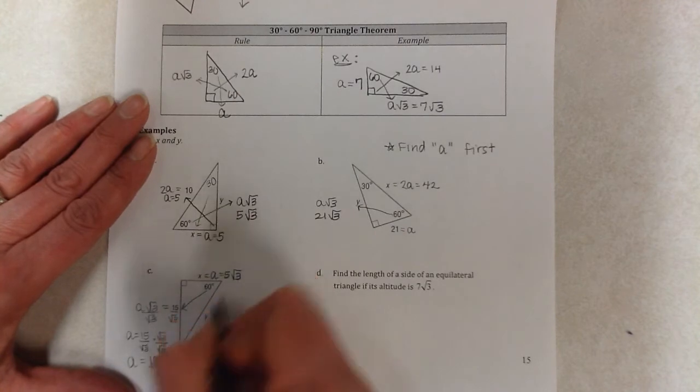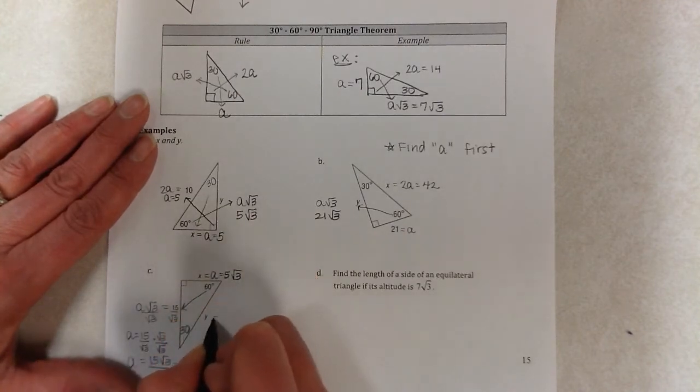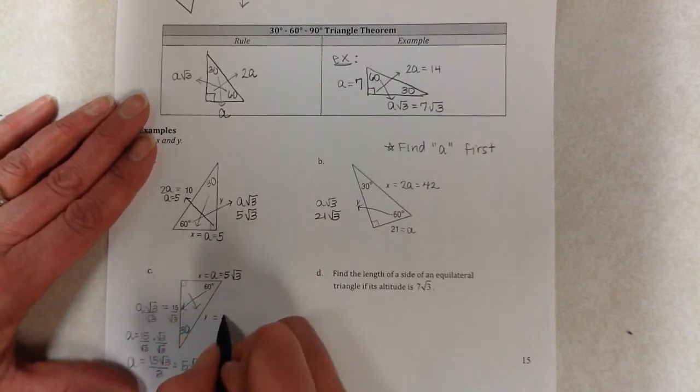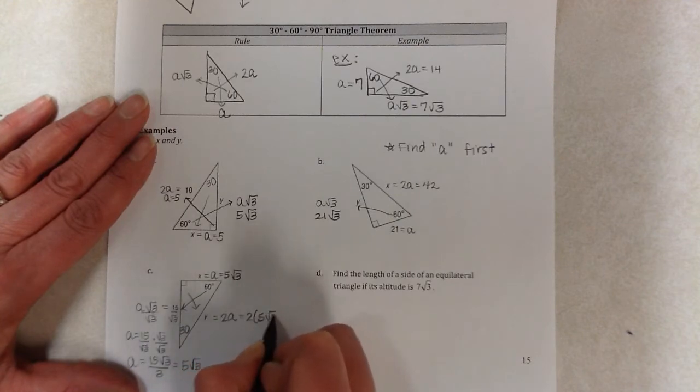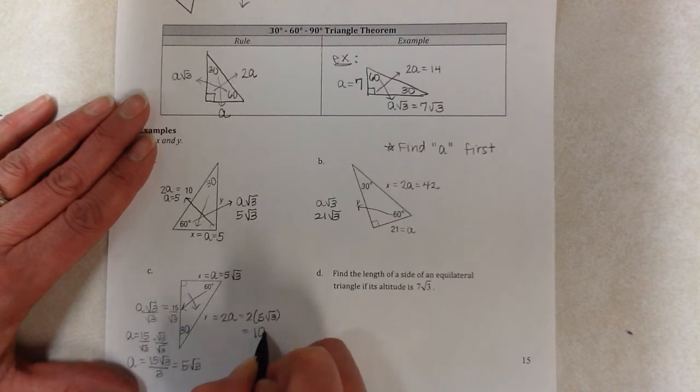That is the side that's across from the 30, and across from the 90 is 2A, which in this case is 2 times 5 radical 3, which gives me 10 radical 3.